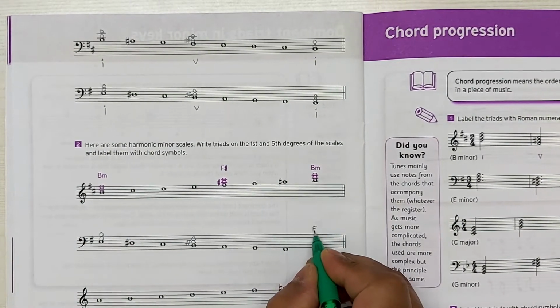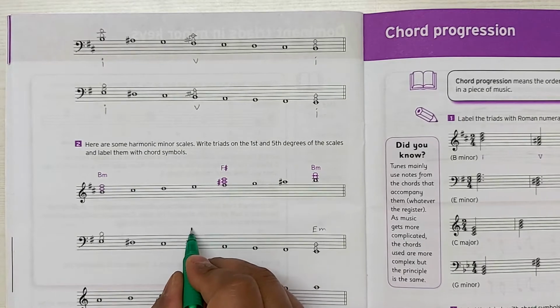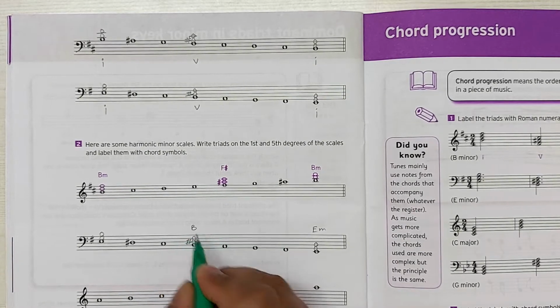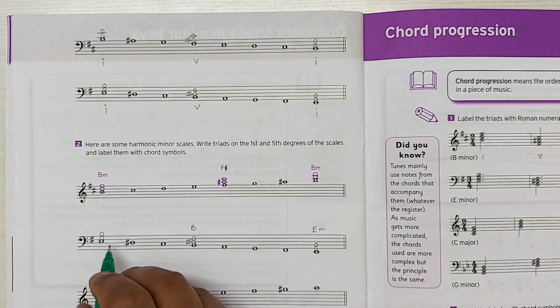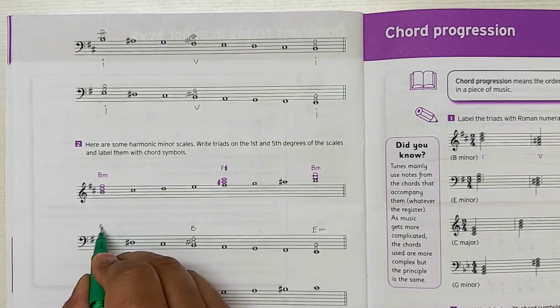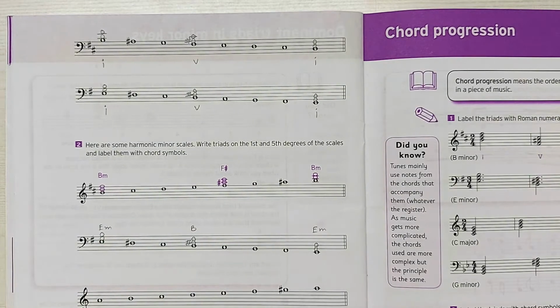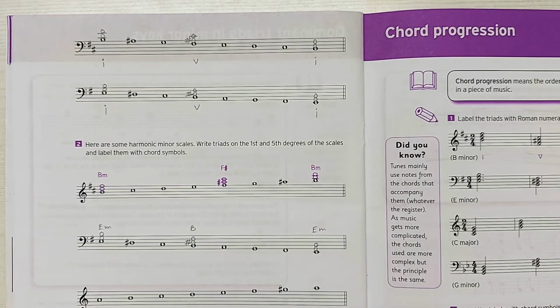This is E minor, then this is our G, B, so this is B, and this is again E minor. Okay, now let's move to the next one.